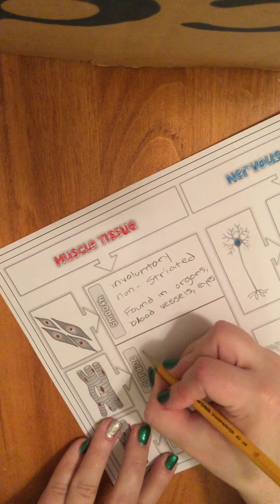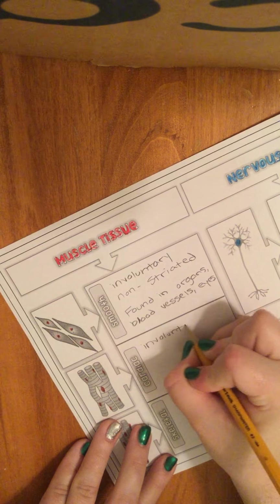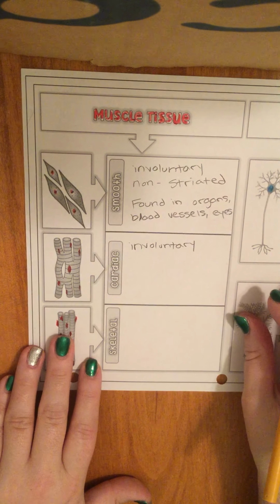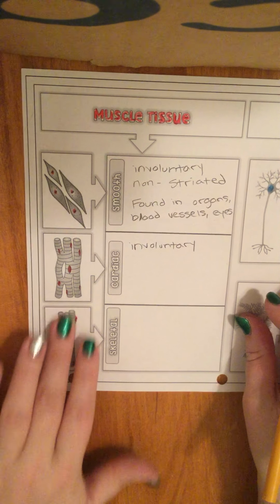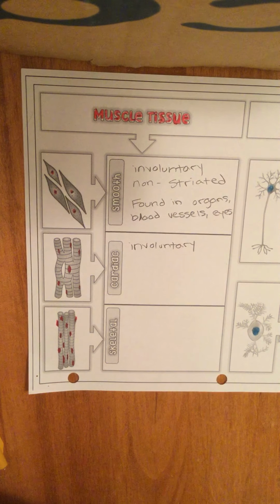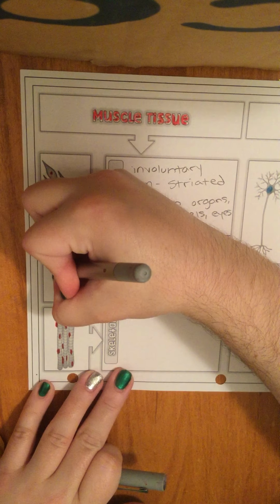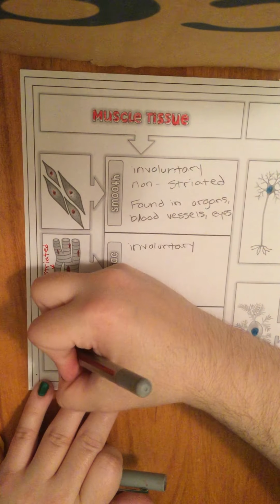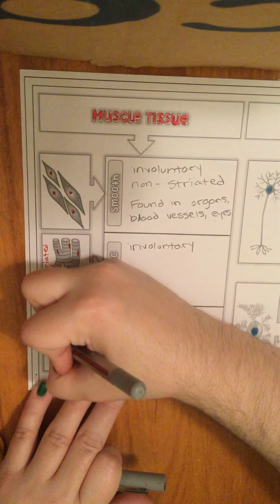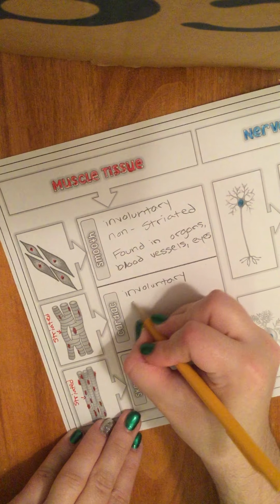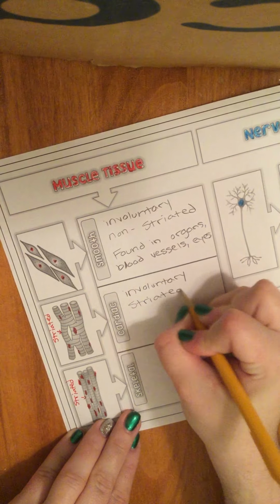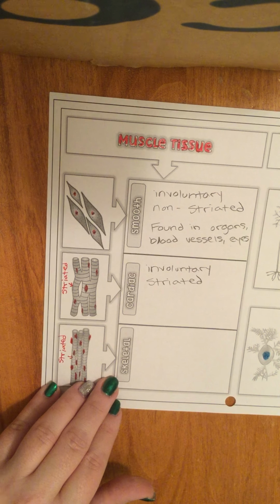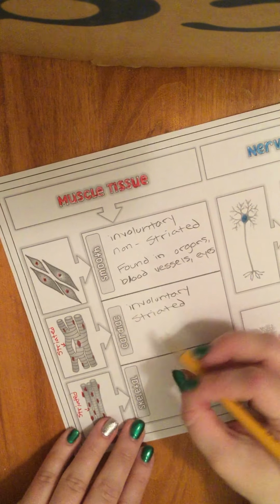Cardiac muscle is also involuntary. It is striated. That's what these stripes are called. So I will write that on the side. Means it has stripes. This only found in the heart.